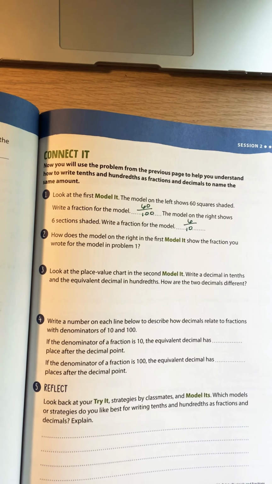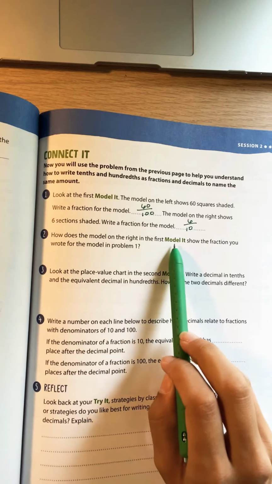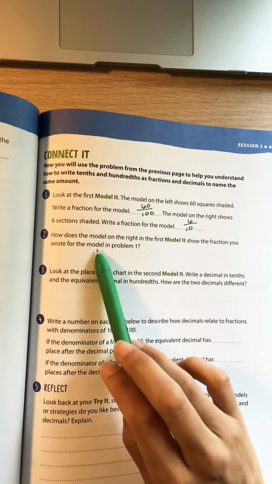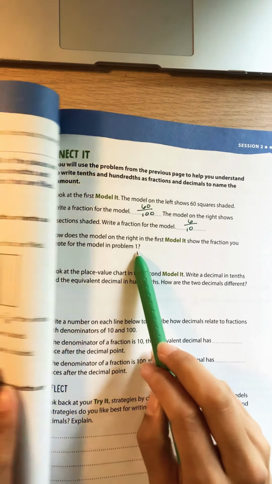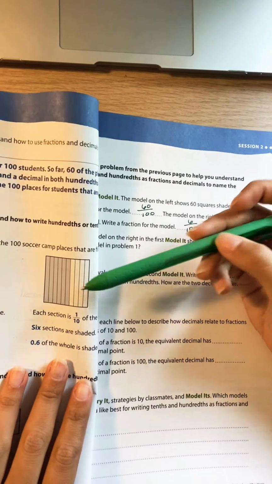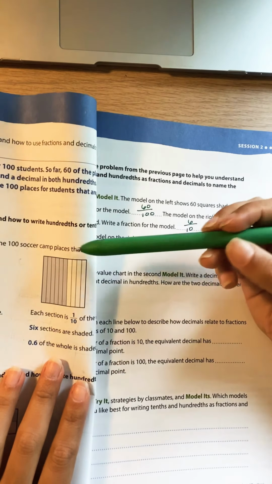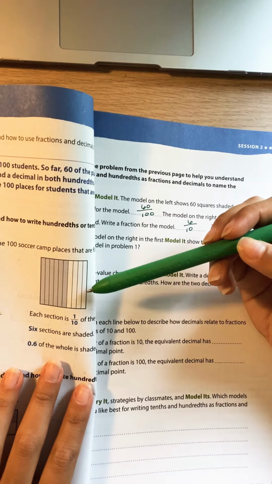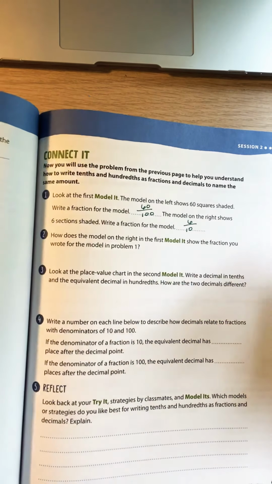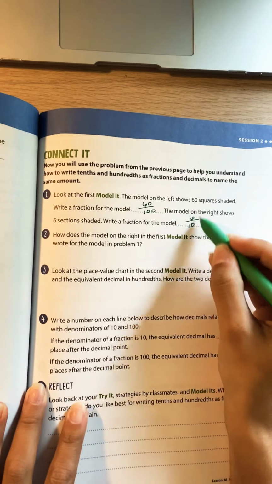Number 2, how does the model on the right in the first modelet show the fraction you wrote for the model in problem 1? So, how does this show 6 tenths? Well, it's divided into 10 equal parts, and 6 of them are shaded. That's why it's 6 tenths.